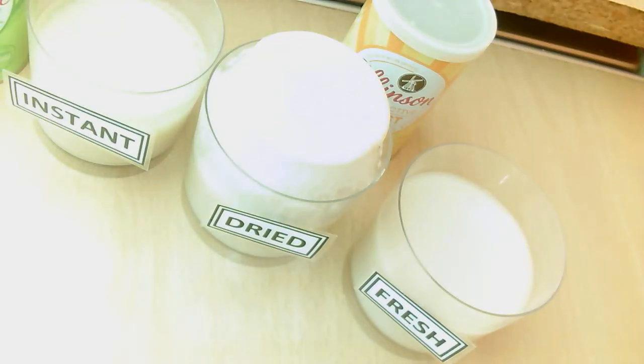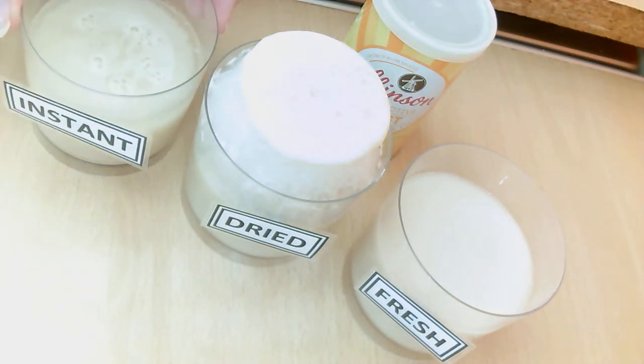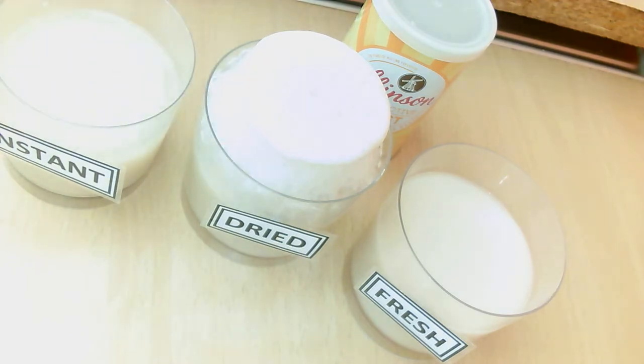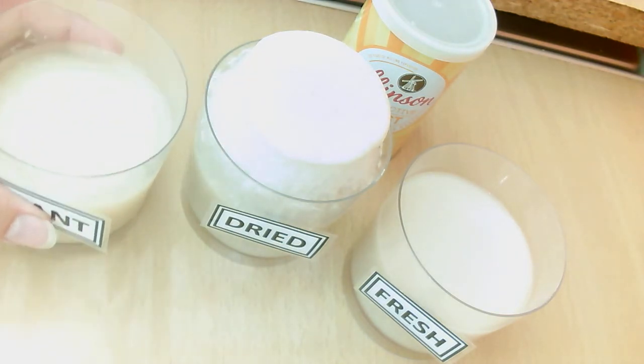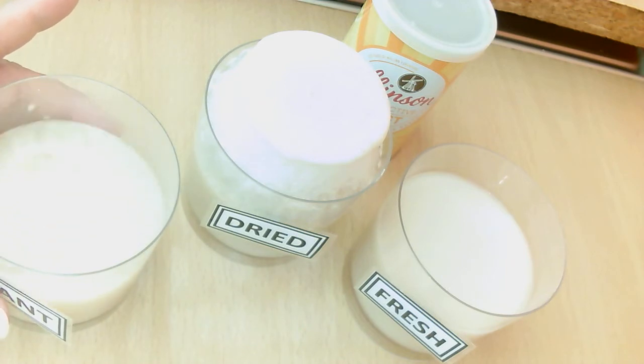Right, so hi guys, we're back again and we're just going to finish up the different kinds of yeasts and their reactions. So this is part 2 on the different types of yeast. So we can see on the instant yeast that we have had some bubble formation. Now guys, I do have to admit that I think that the yeast I used was a little bit old, because normally we would have more of a reaction than we have here.